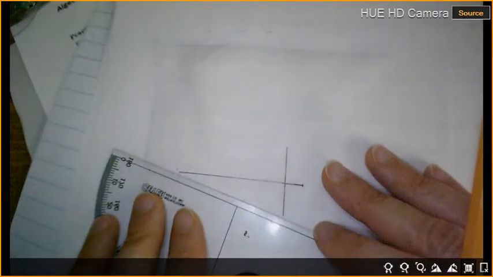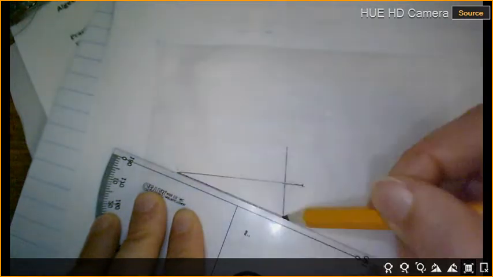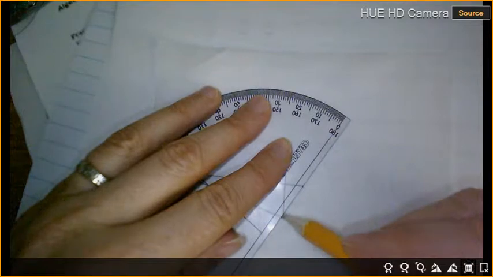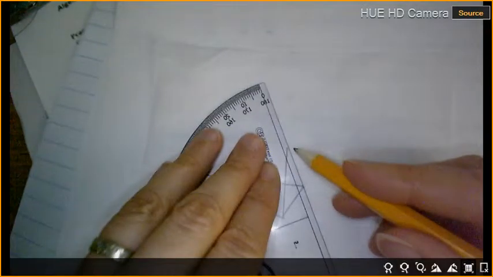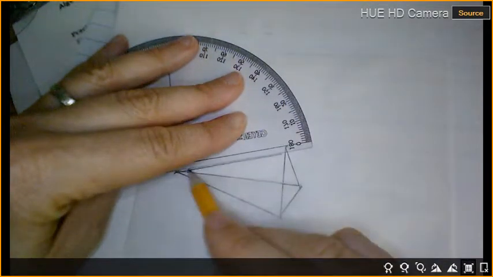Okay, now all I'm going to do is I'm going to connect my endpoints. And I have a kite. Done.